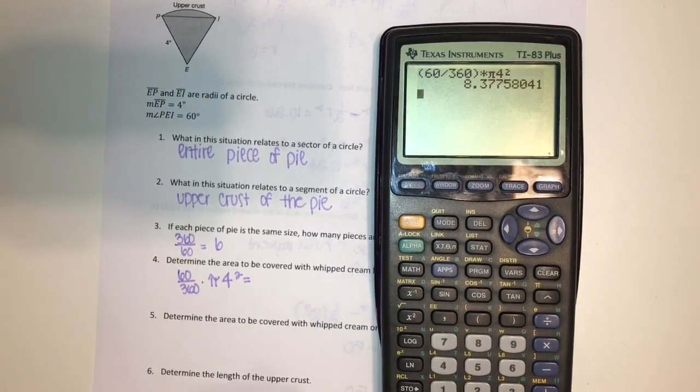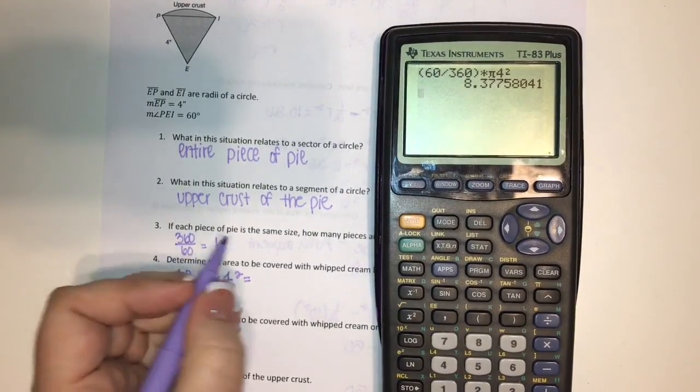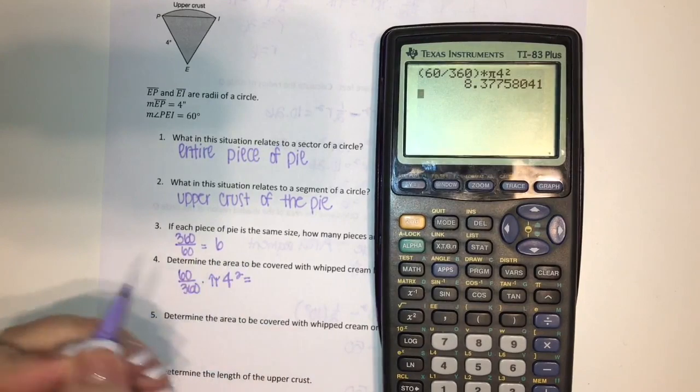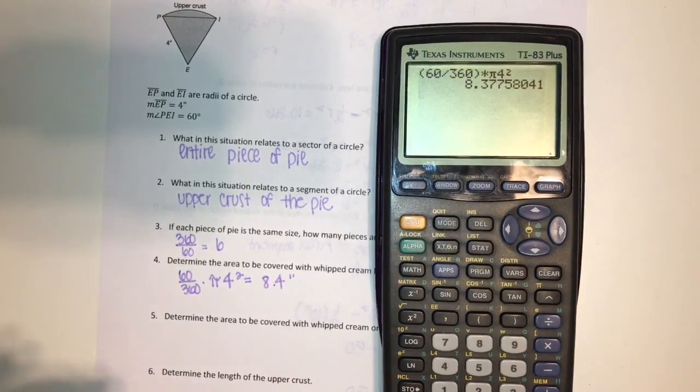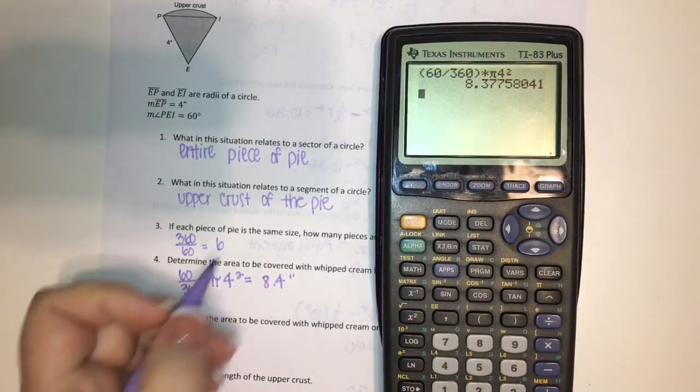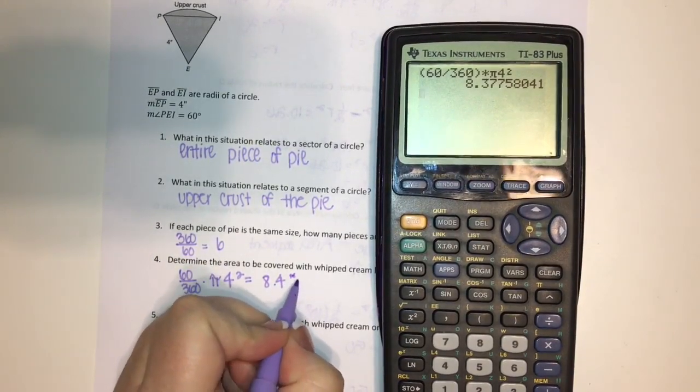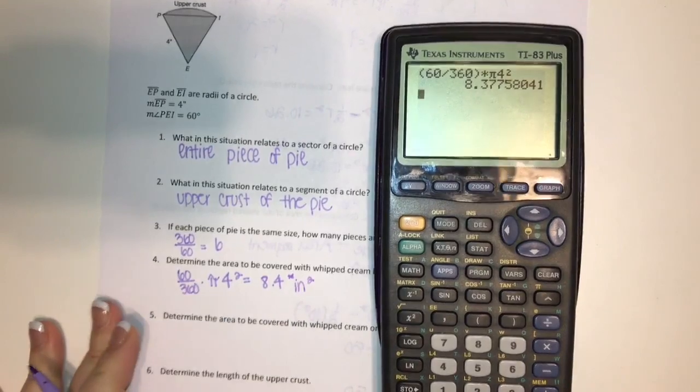So he is covering 8.37 or 8.38. We're going to go ahead and round that to 8.4 inches squared. So actually that would be inches squared.